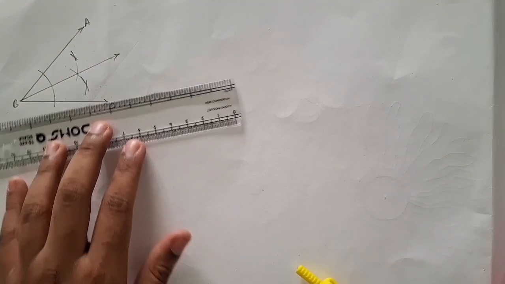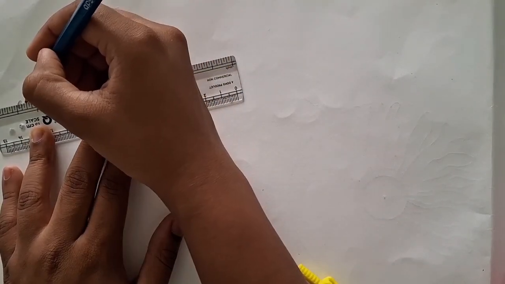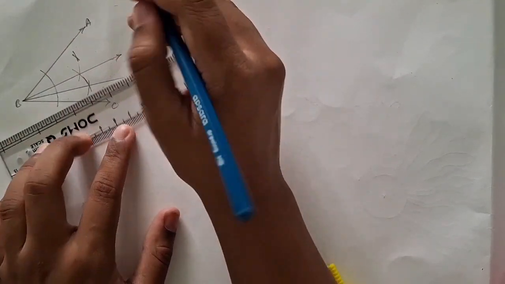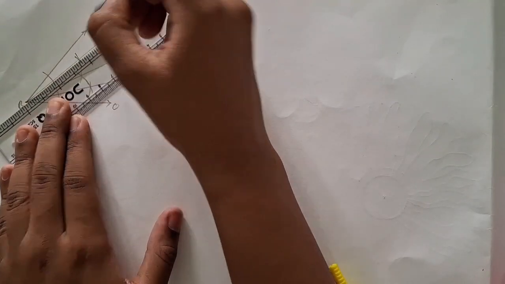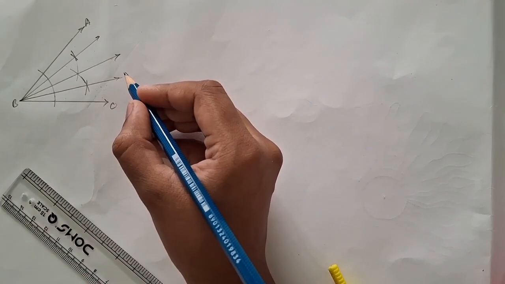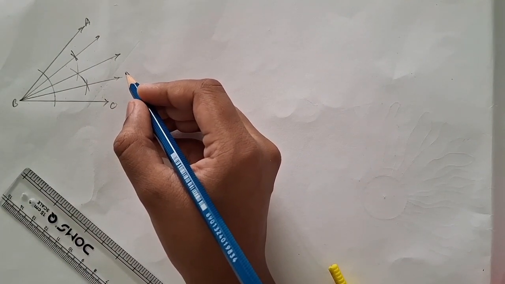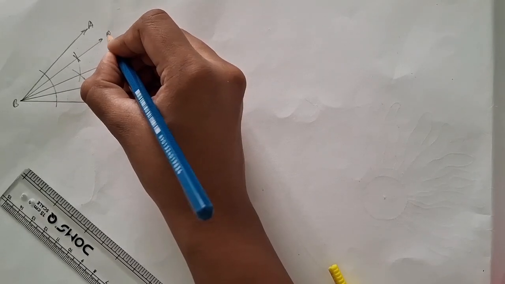Do not use a direct protractor for the division of angles, as you have to construct each and every diagram. So you have to use the instruments. I will name all the points.